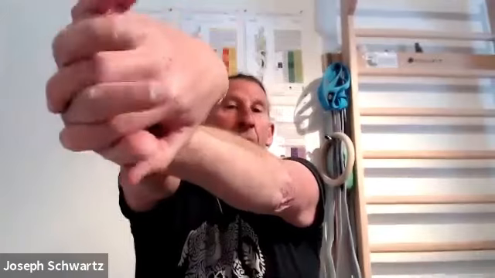Now getting the correct cross for the arms to match is a little bit tricky. The instruction here is I'm going to have you reach your arms out, turn the backs of your hands together so your palms are apart, and then cross your arms and interlace your fingers.